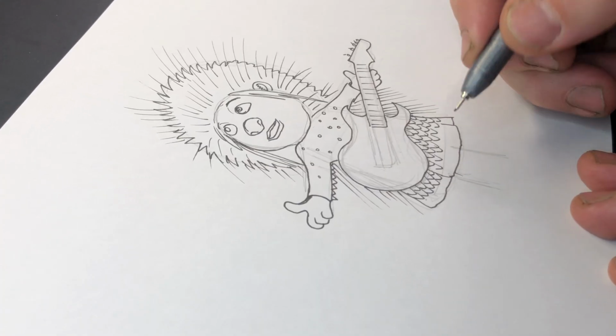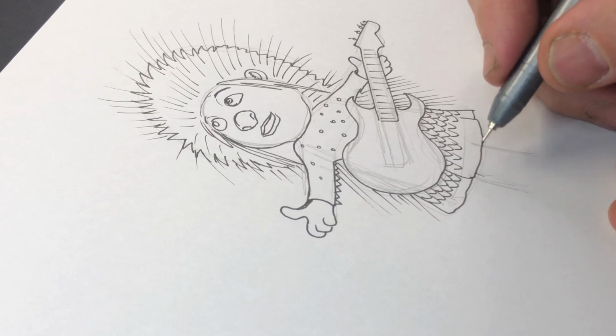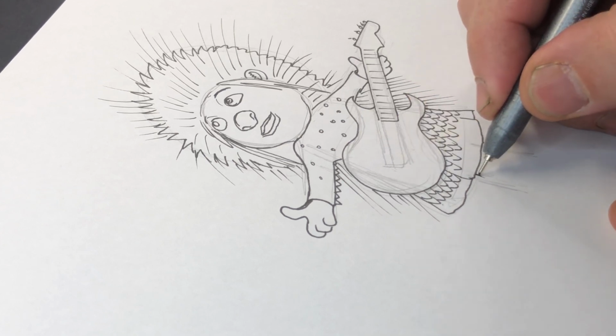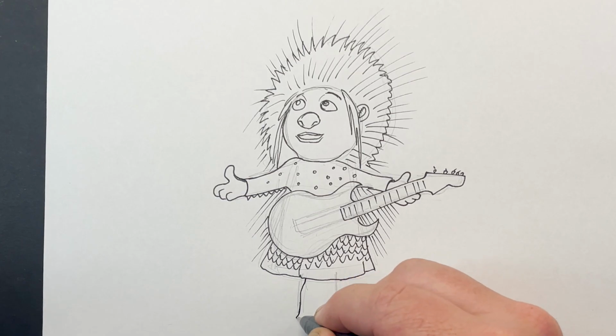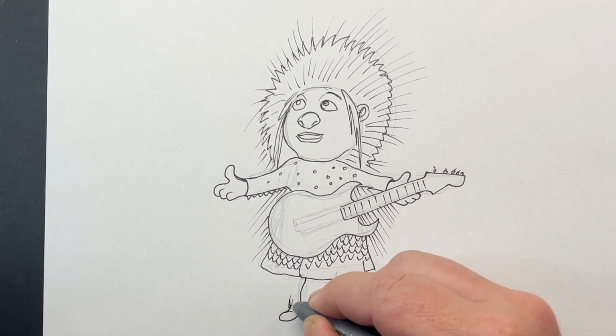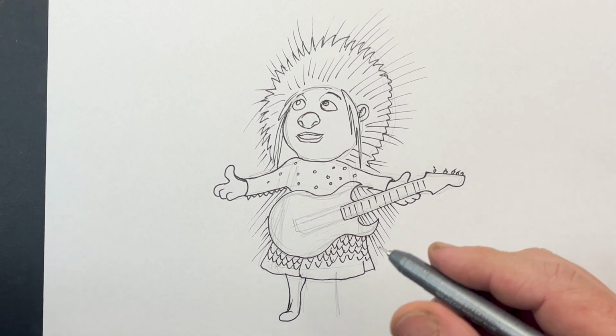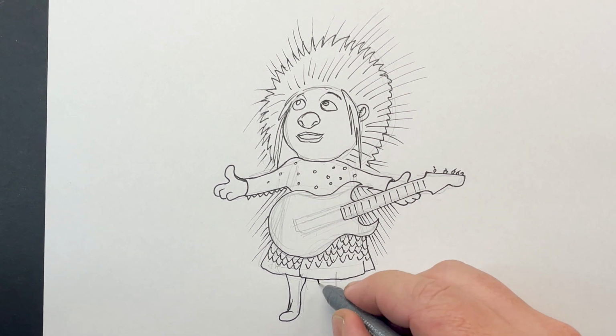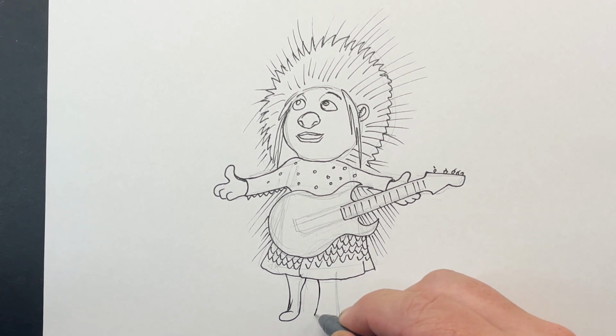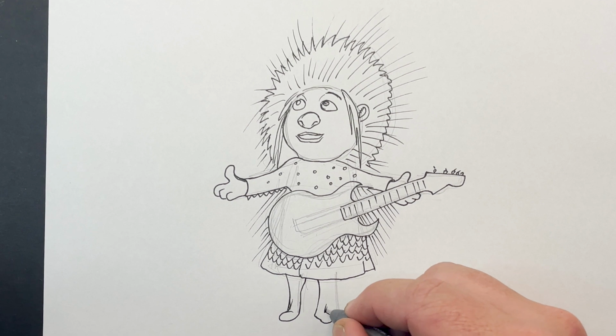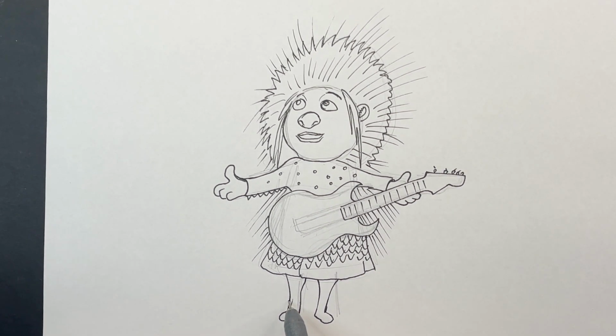Okay, her leg. Directly underneath her guitar part is her leg. There's one. Two legs. If you wanted to, you can put the car's shadow on, which I will.